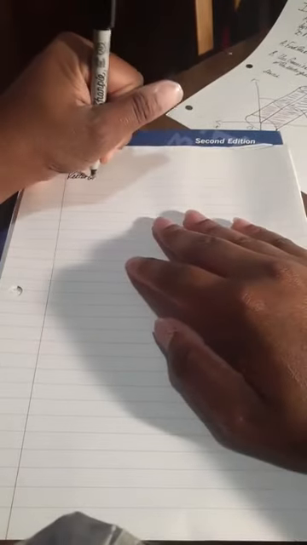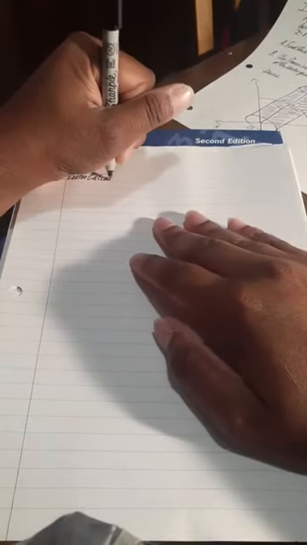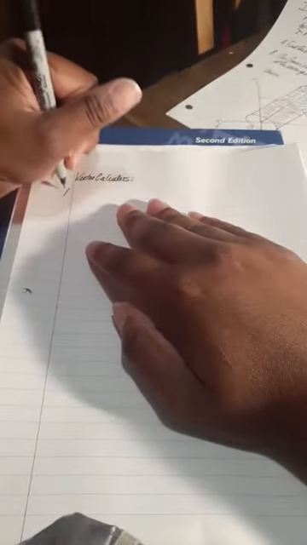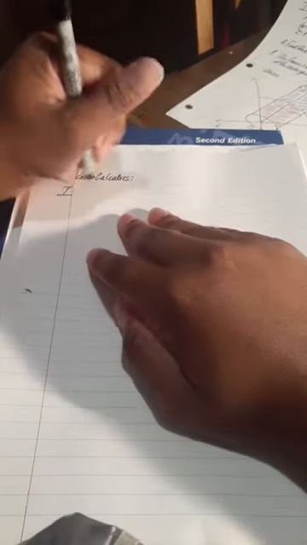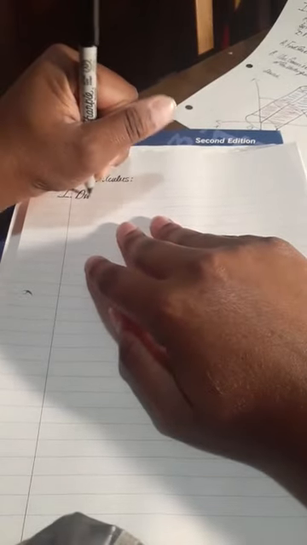So let me first remind you of the divergence theorem and what that is. The divergence theorem, also known as Gauss's divergence theorem.